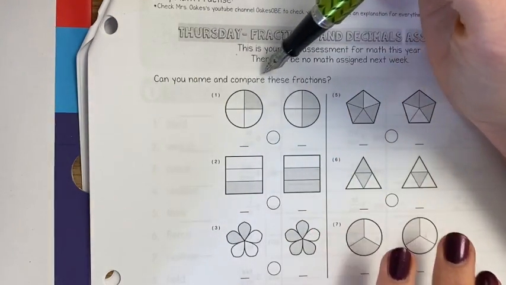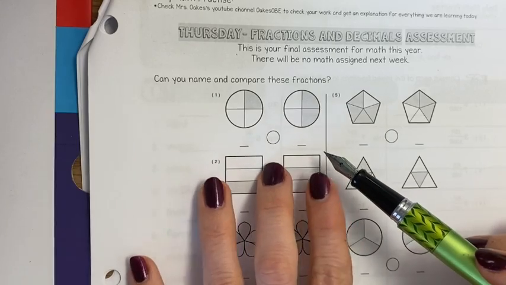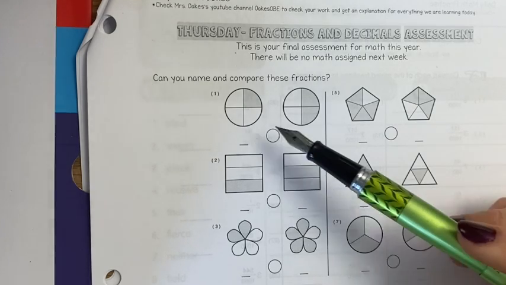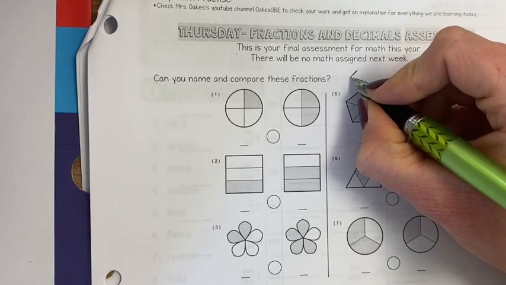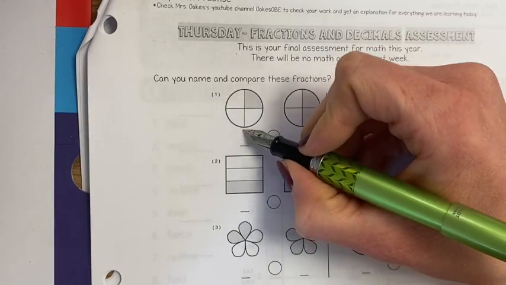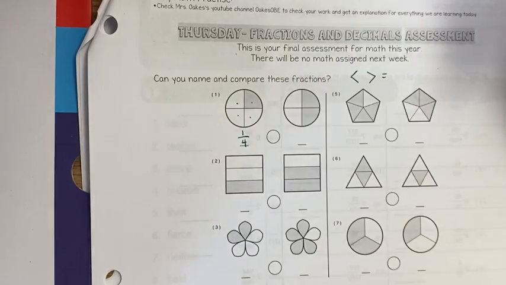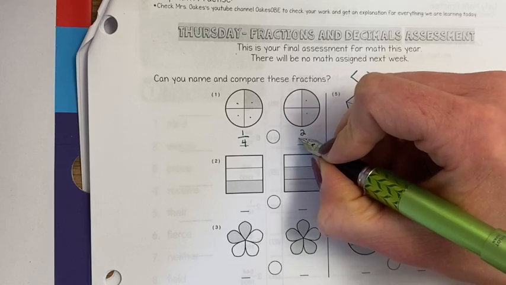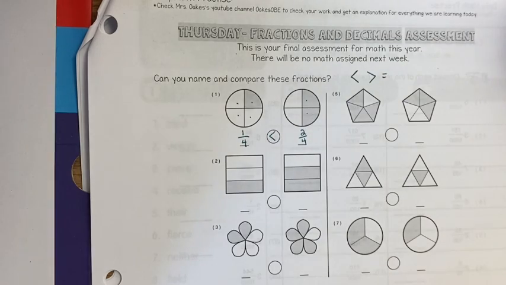It says, can you name and compare these fractions? So all you have to do, I'm gonna do the first one with you because I know you can do the rest on your own, okay? So all we're doing is we're naming the fractions and then we're saying which one the crocodile is gonna eat, or if they're equal. So we'll start with this one. All right, I have 1 out of 1, 2, 3, 4 possible pieces. I have 1/4. This one, I have 1, 2 out of 4. Now the bigger one, the one my crocodile would eat, would be this one, the 2/4. So that's all I'm doing.